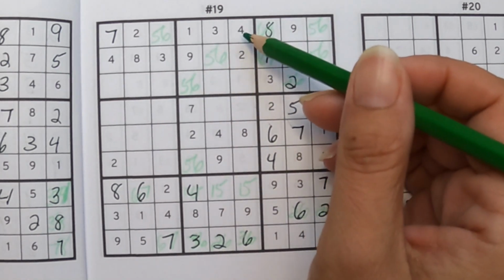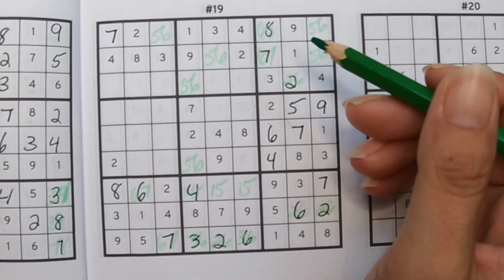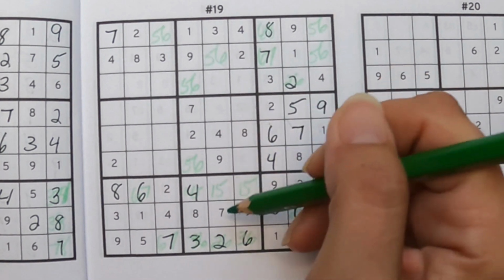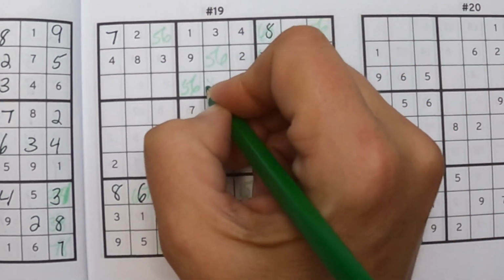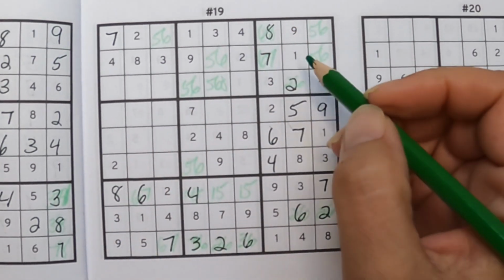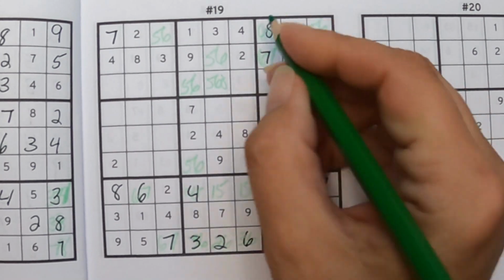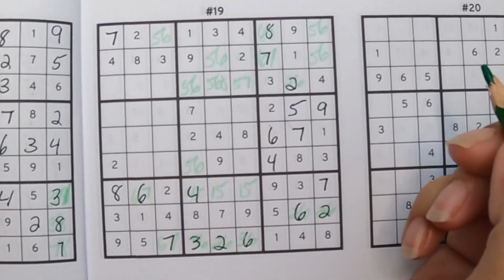If we look at this box, we're missing 5, 6, 7, and 8. We've got a 7 here, so 5, 6, 8. 6 and 8 here, so 5, 7.